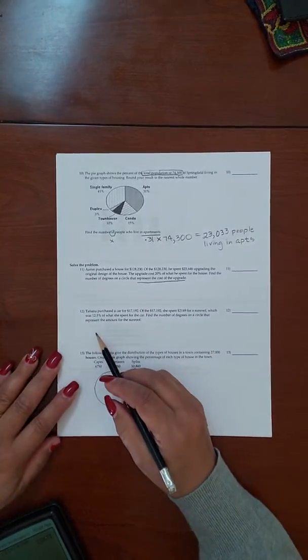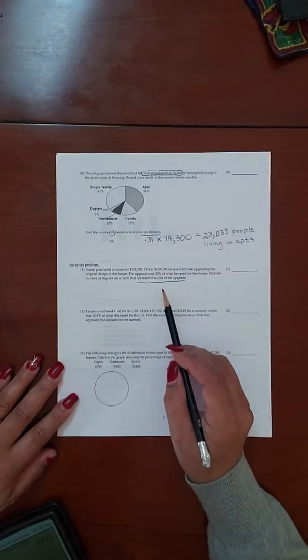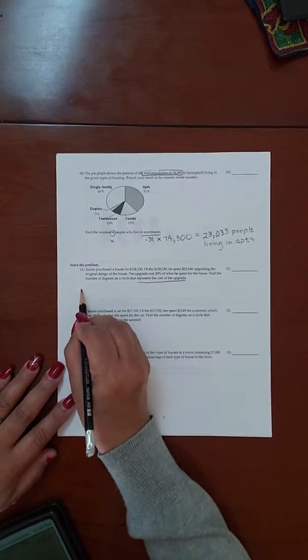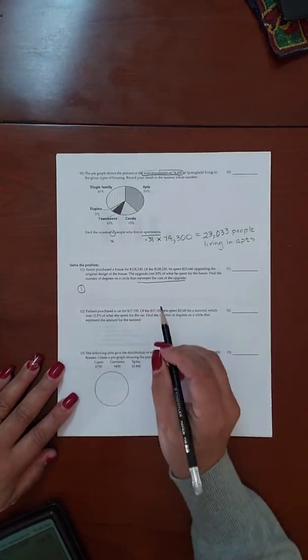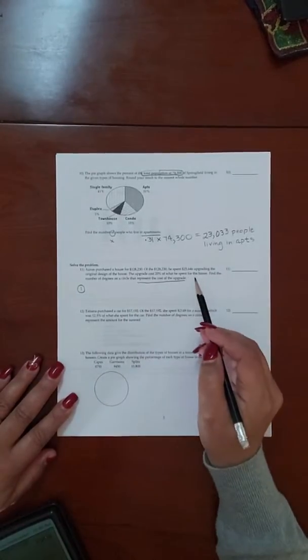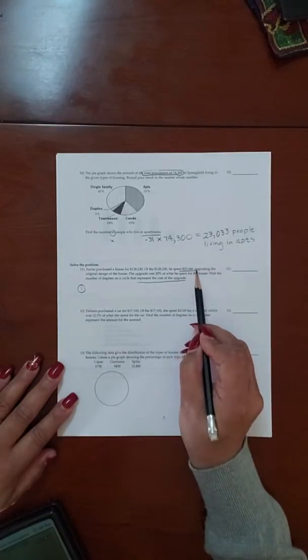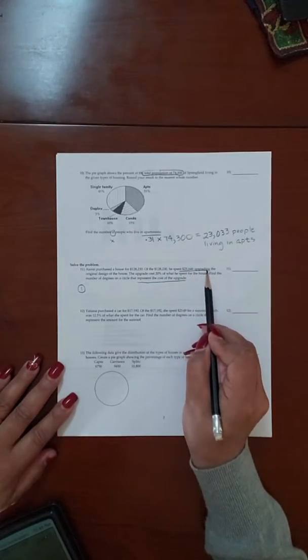Okay, so if you want to find the total number of degrees, you're going to have to do the steps in this order. Number 1, you're going to find out what percentage is being spent on the upgrade. So they say he spent $25,646 upgrading the original design of the house.